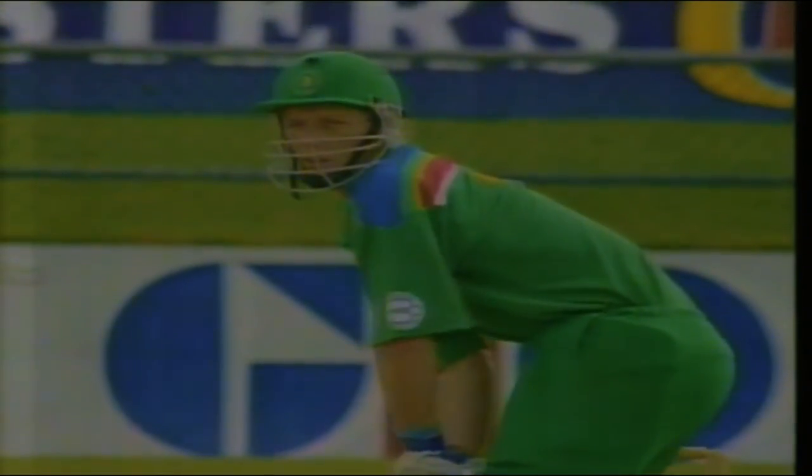Got the left and right-handed combination going, but South Africa will need, one would feel on this pitch, at least 230. We saw India nearly score 236 here against Australia last weekend, so the target should be about 240.